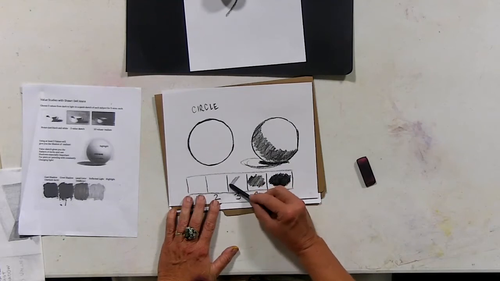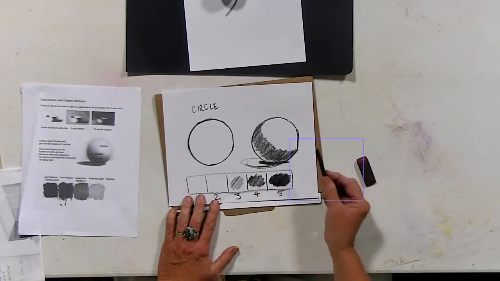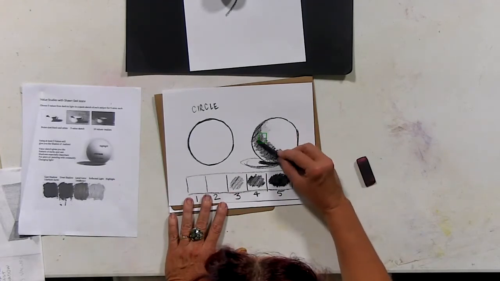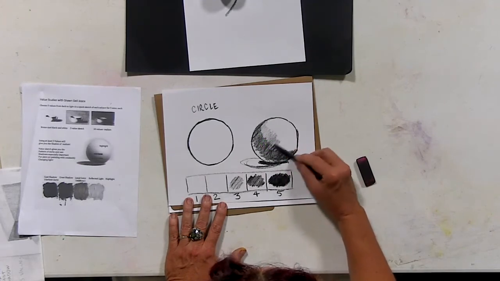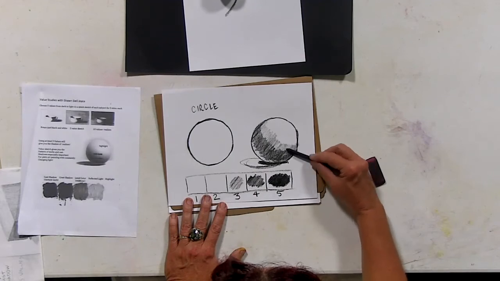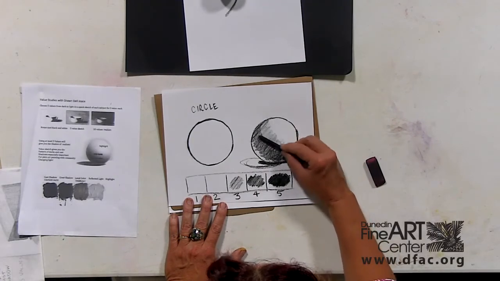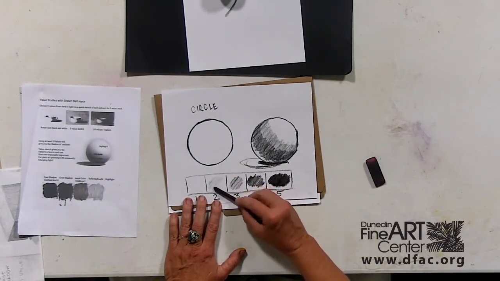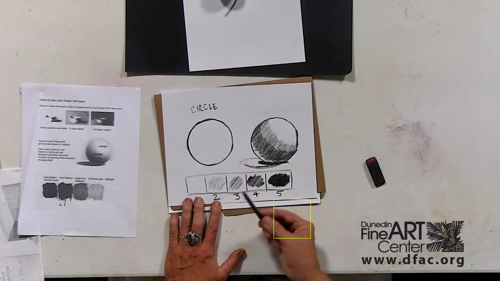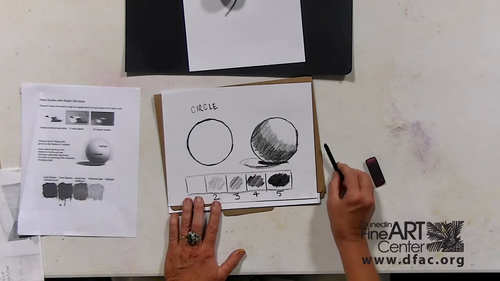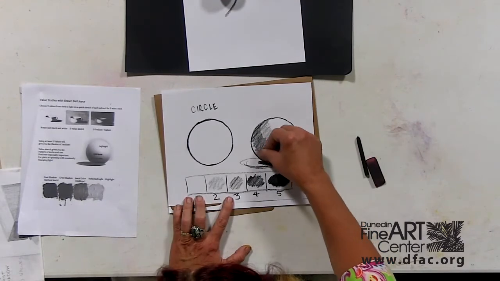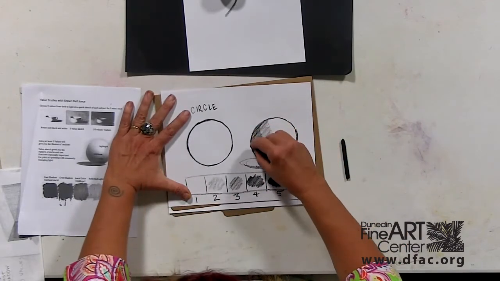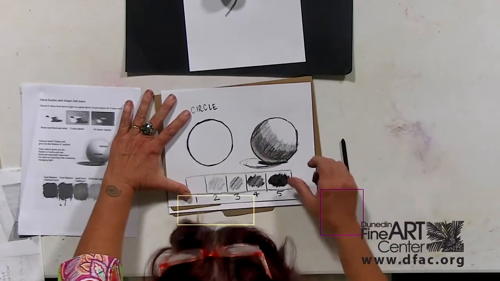Now the 3 is the middle value. The 3 is not in light, not in dark. So it's going to be right next to the 4. And is considered local color. So this is the color of the object without any light or shadow. The 2 is reflected. The 2 is the lightest you could get and still be touching charcoal or pencil to paper. The 2 is what you would see bouncing up onto the underside of the sphere. So this would be about a 2 value right here.